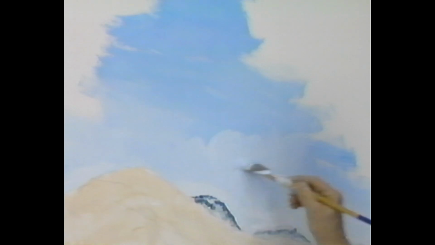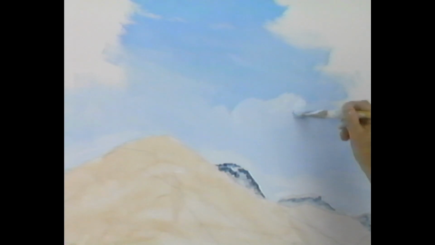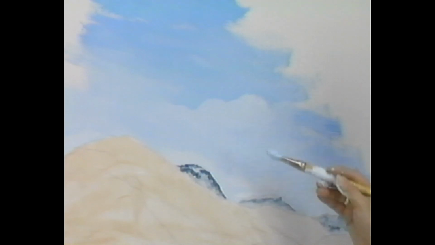And after that dries, come back and add your more opaque touches of white and blue and cadmium colors to make the clouds form and billowy and so forth.